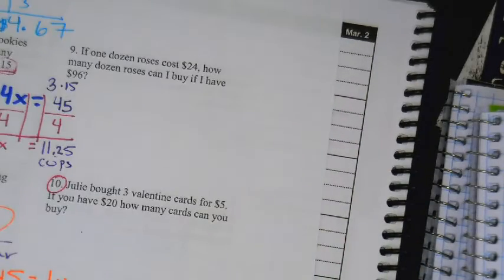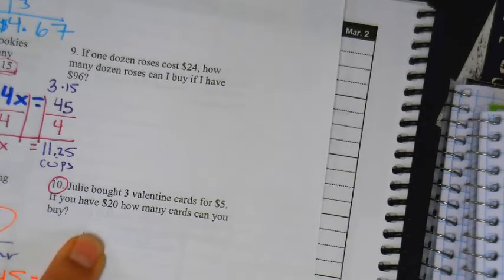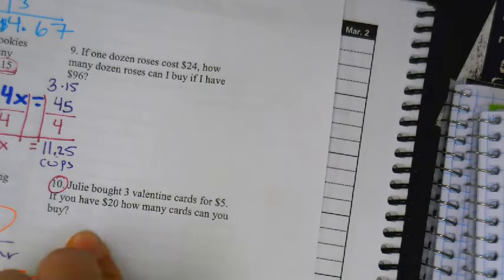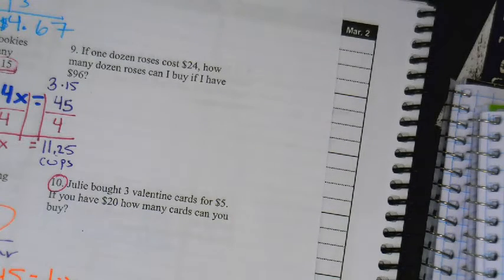Can everybody write the proportion for number 10 before I start? Stop, read, and write a proportion for number 10.